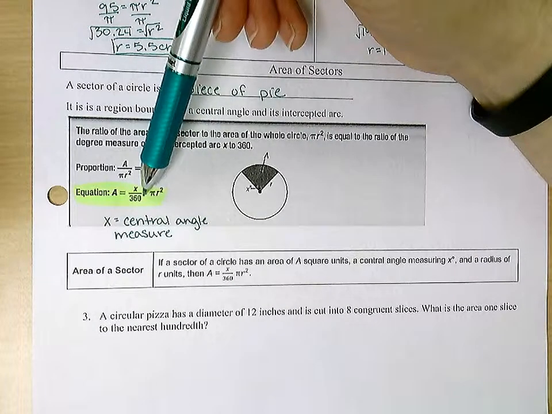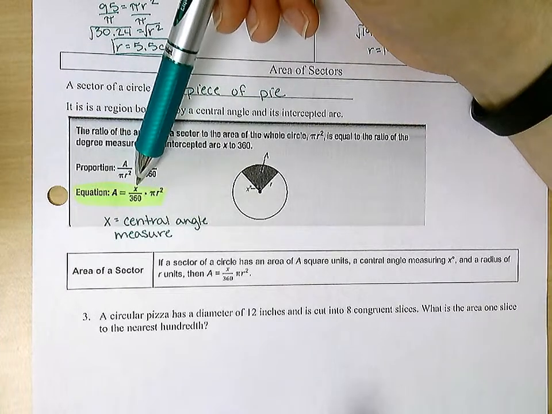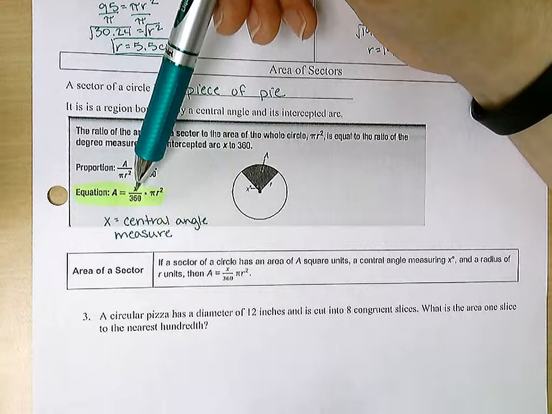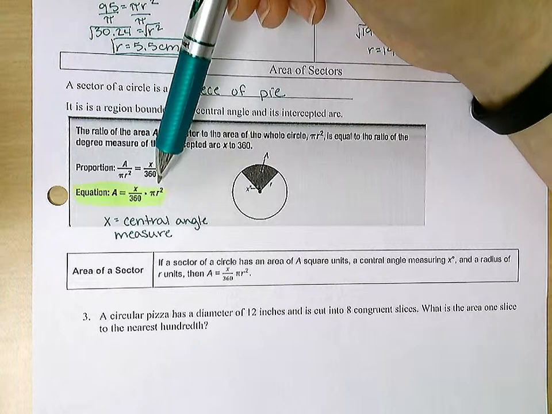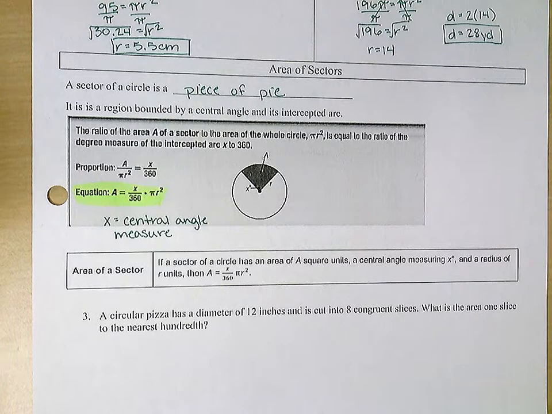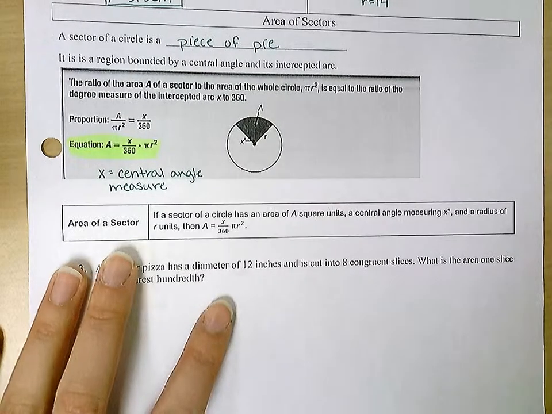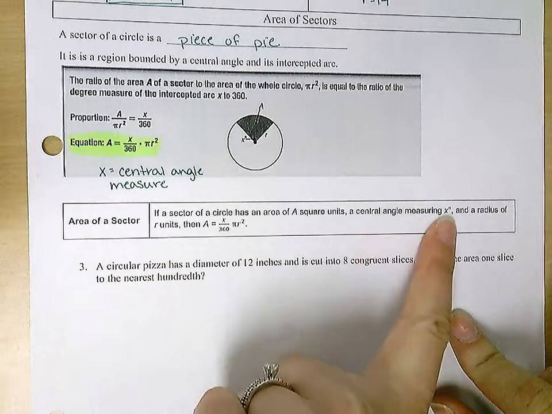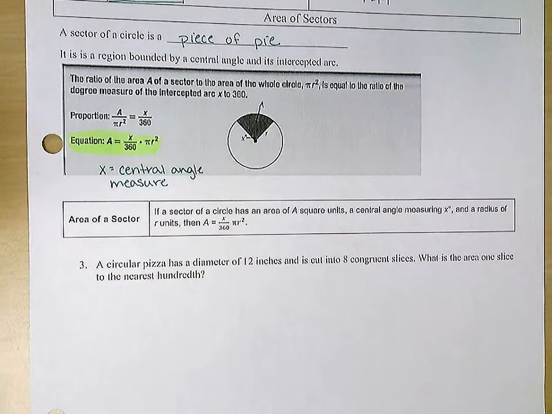What you should notice here is that you have this fraction. We have the central angle of the sector itself over 360, that's the total circle. So we're taking a fraction of that circle, then multiplying by the area of that circle. We're finding the area of that fraction, hence sector of a circle. Below here, you have your formula for the area of a sector. It tells you that x is the central angle measure and the radius is r. That r value in this formula is your radius, so you have to use the radius and not the diameter.